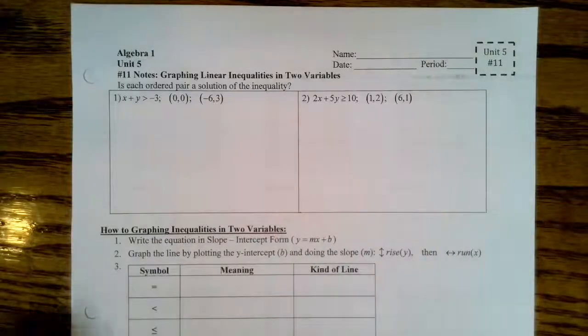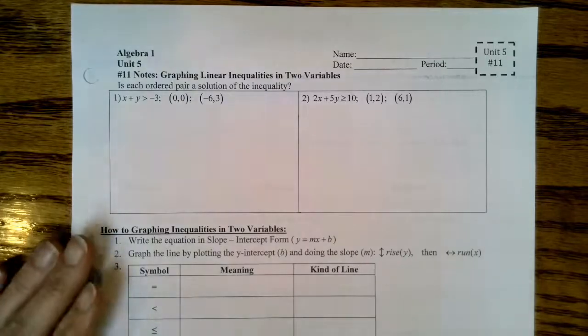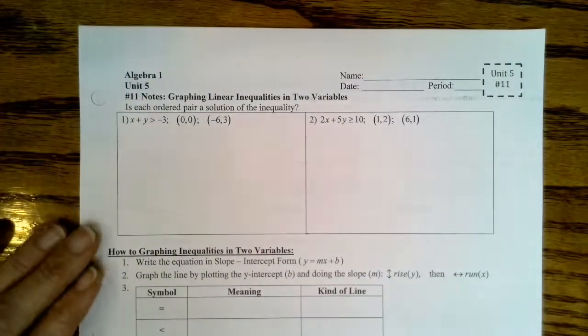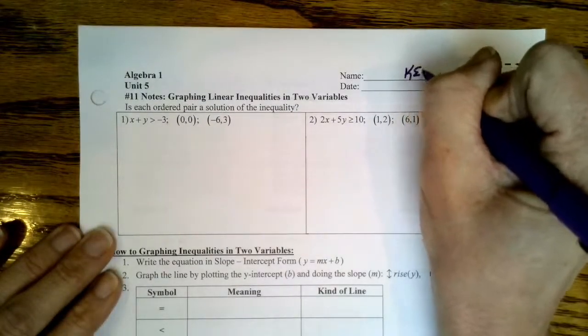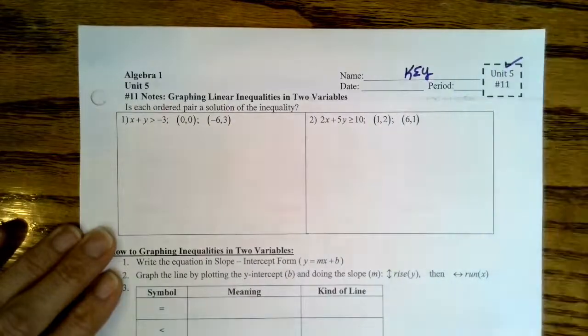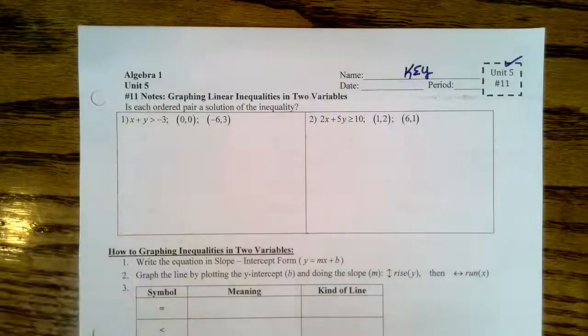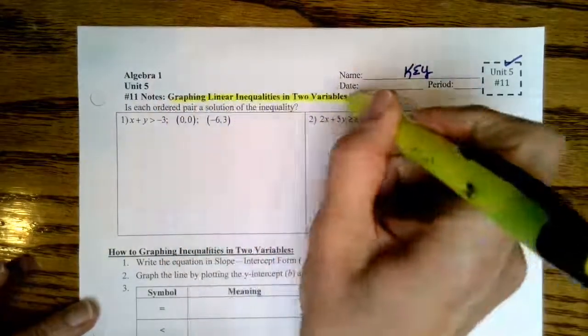Hey everybody, here's your lesson for number 11. Please make sure you're caught up on all of the videos. Go back through and make sure your packet is complete all the way up till lesson number 11. Alright, today's lesson is on graphing linear inequalities in two variables.